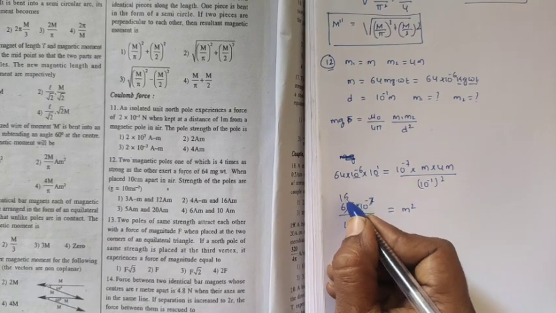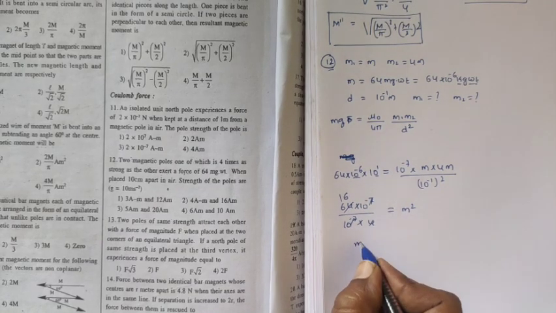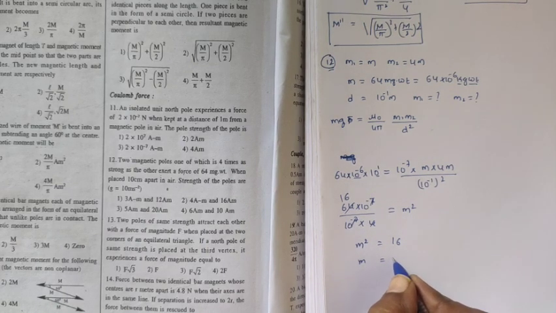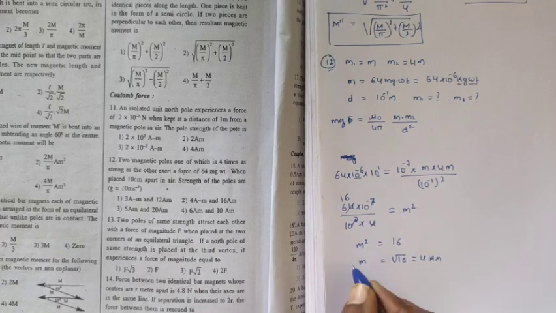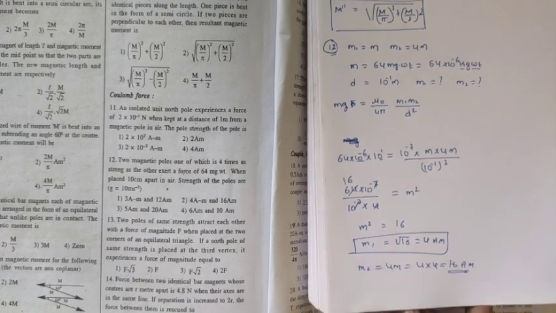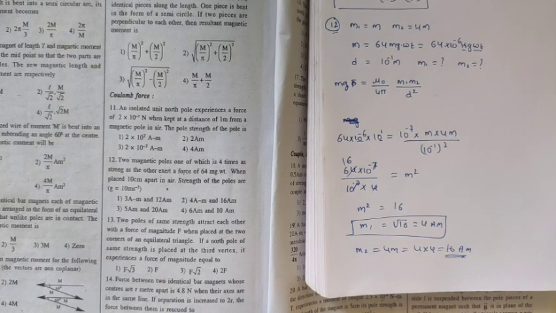Look here, m square is equal to 16, m is equal to 4, 4 ampere meter. So m1 is 4, m2 is equal to 4 times m, 4 into 4, 16 ampere meter. This is the required answer.